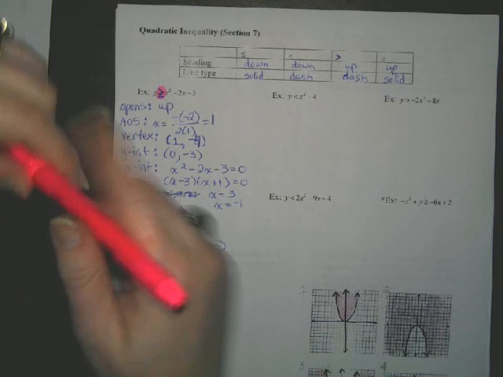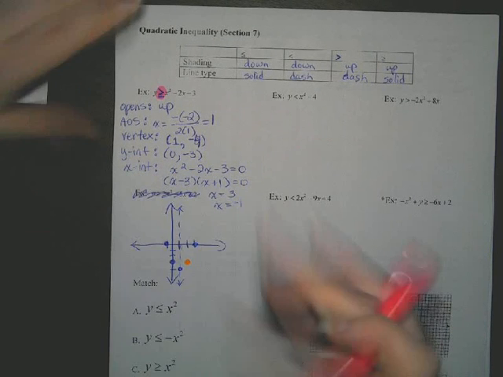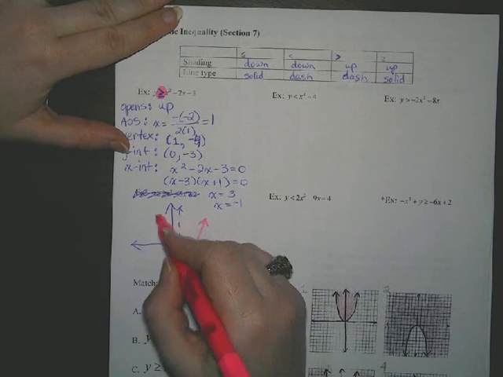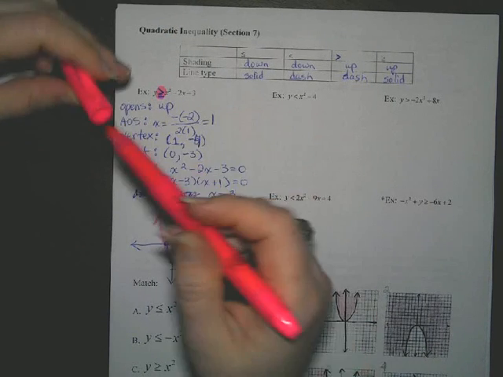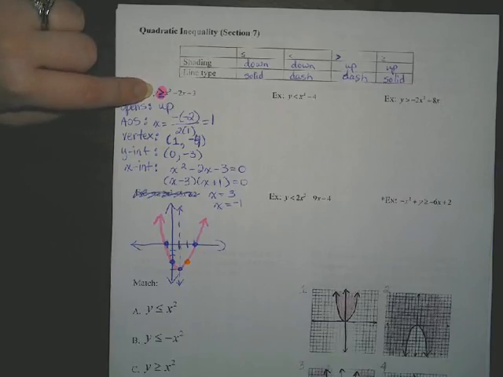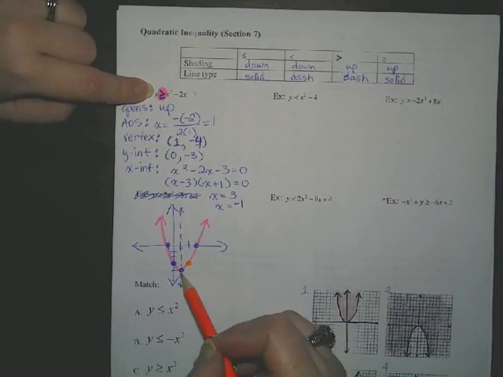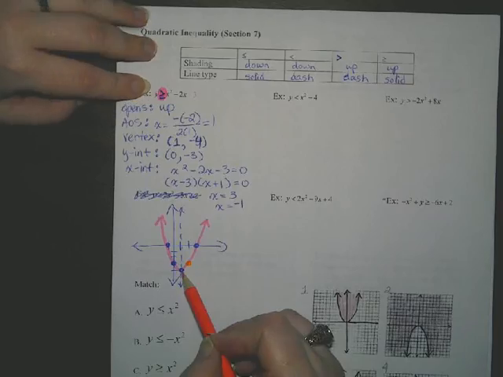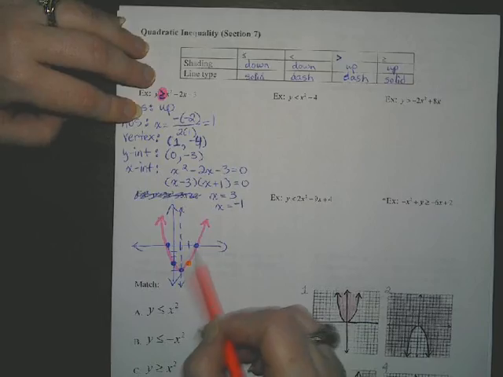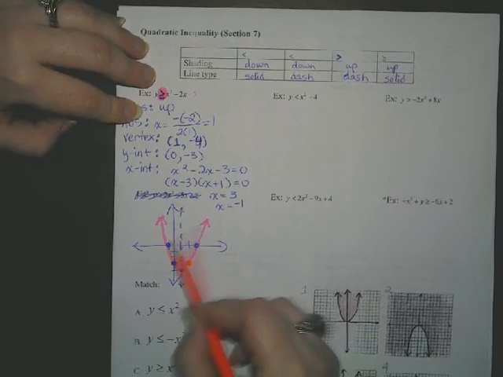Okay. So I can draw a nice solid line right in here. And then, which way are we going to shade? Okay. So our shading is greater than. So we're going to go with up. Now what does up mean? I look at my vertex and I look at anything that's higher than the vertex. So right above the vertex is up. So I'm going to shade right in here. So it ends up being inside.